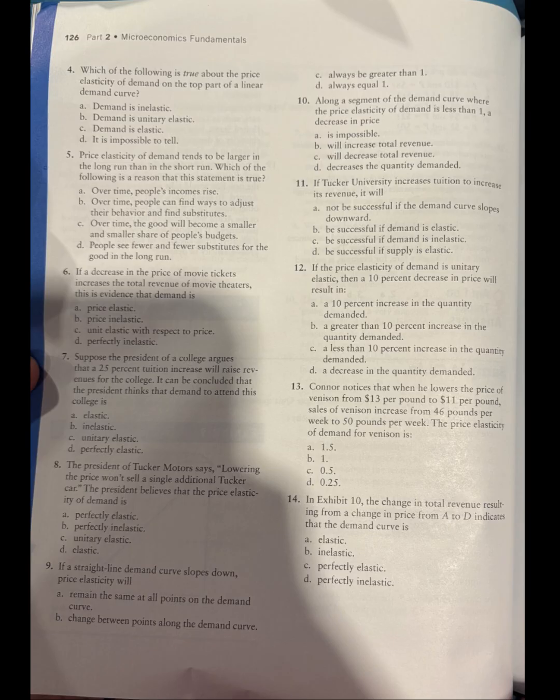9. If a straight line demand curve slopes down, the price elasticity will A. Remain the same at all points of the demand curve, B. Change between points along the demand curve, C. Always be greater than 1, or D. Always equal to 1.